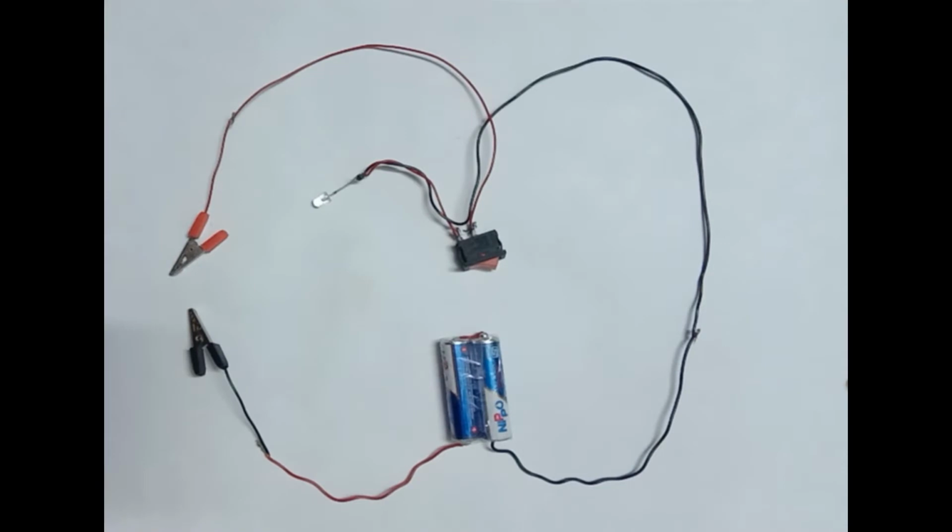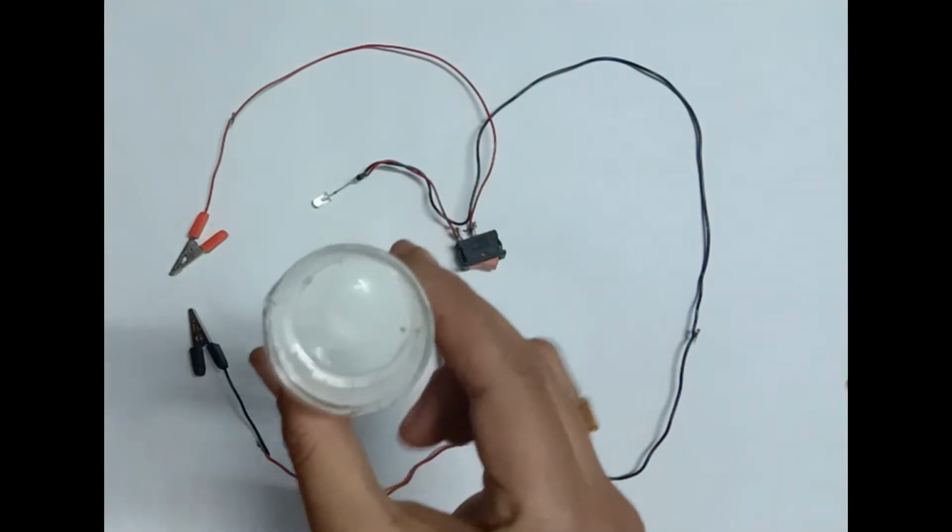Let us perform one more activity to know whether acids do really conduct electricity or not. For this, I have replaced the lemon by taking dilute hydrochloric acid in a beaker.